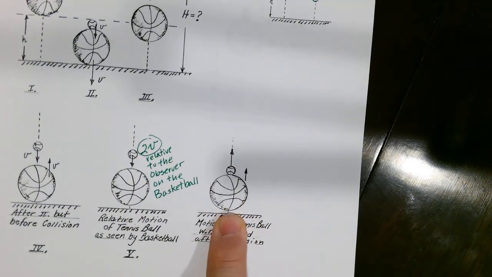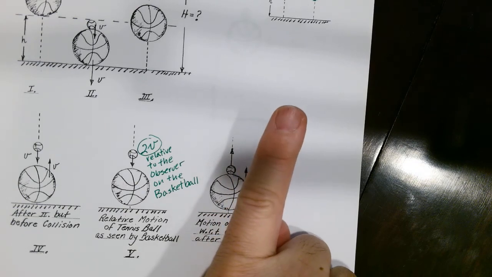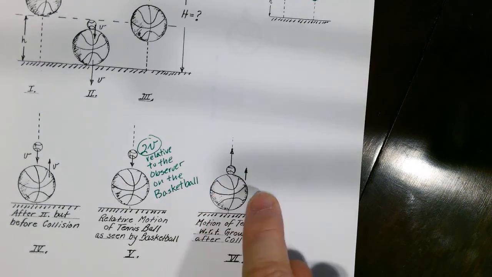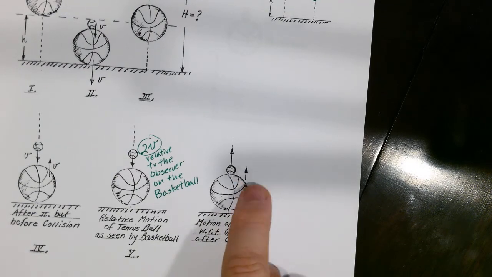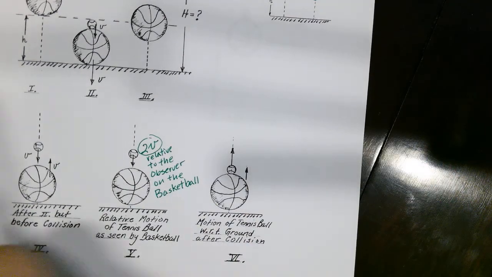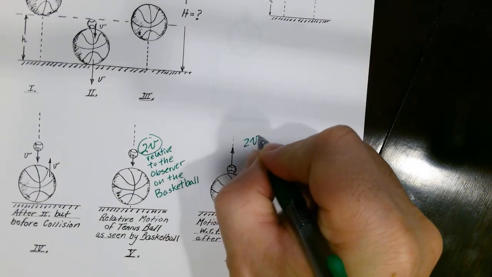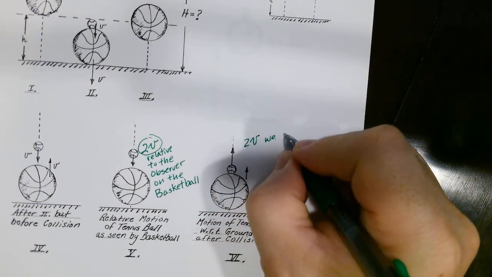However, because now the basketball is bouncing up with v, this will be pushed with another v, giving it a 3v. Okay, so this is the tough one right here. So here this will be 2v, which we normally expect.